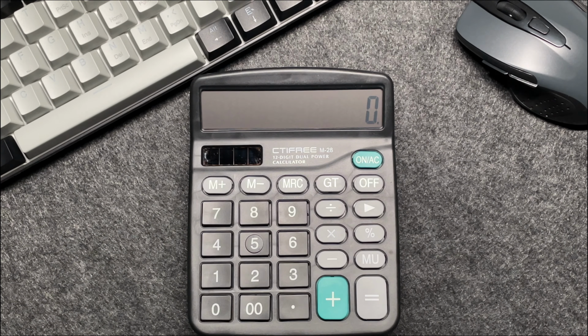Alright, let's start with an example. Suppose you have an item that costs $1,357 and you want to find out what the final price will be after applying a 55% discount. Here's how to do it in just 3 easy steps.